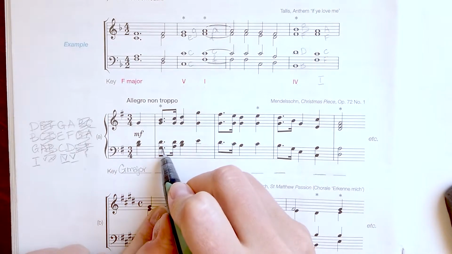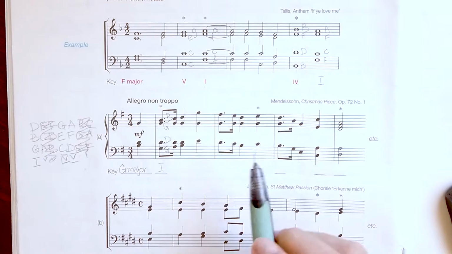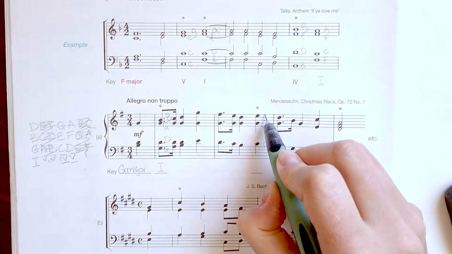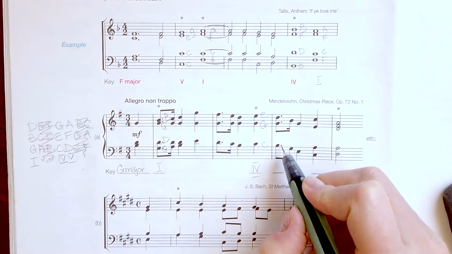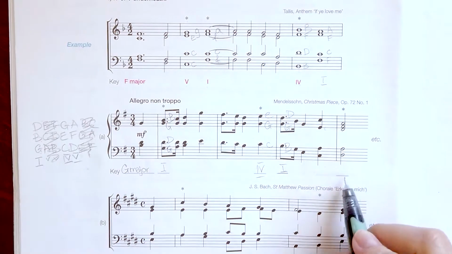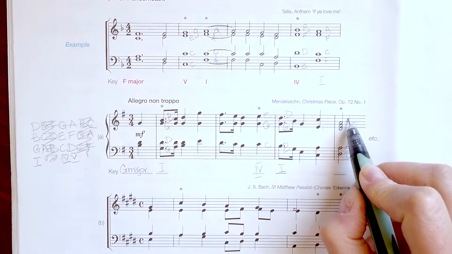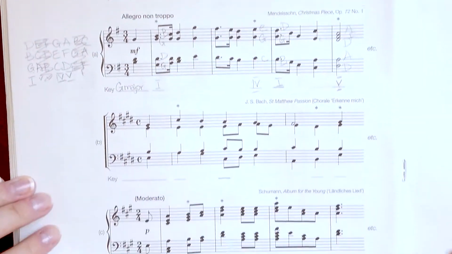In this case, we have G, D, G, and B, this chord number 1. Next one we have C, G, C, and E, it's chord number 4. B, G, and D, this is chord number 1 again. D, A, D, F sharp, A, this is chord number 5. Okay, and let's see the next table.